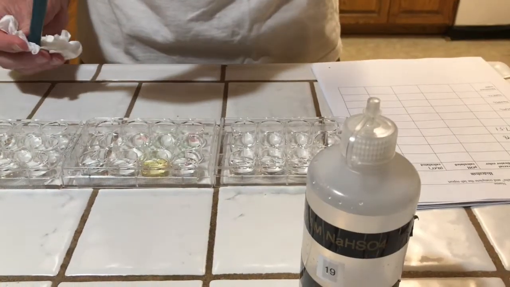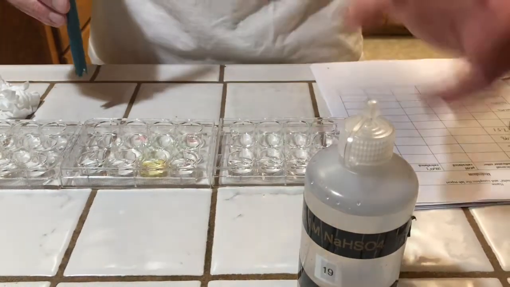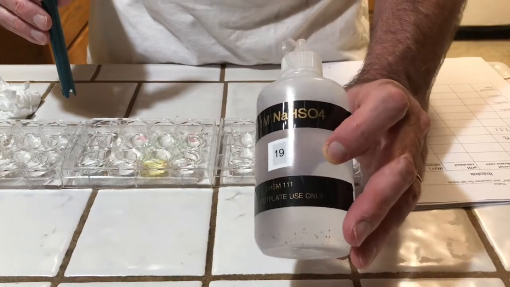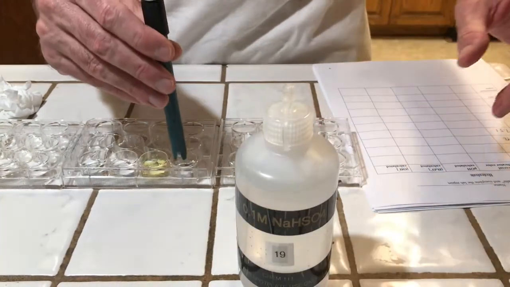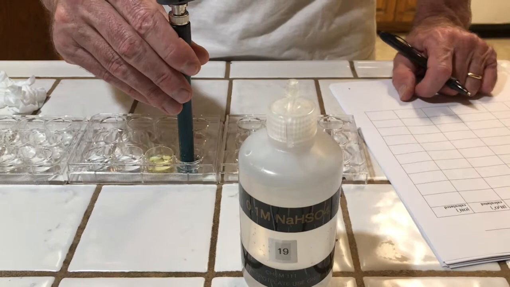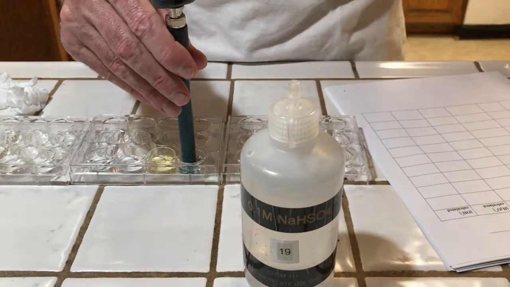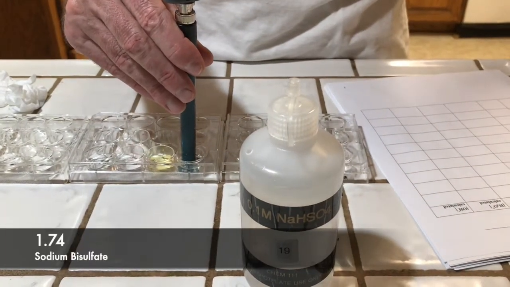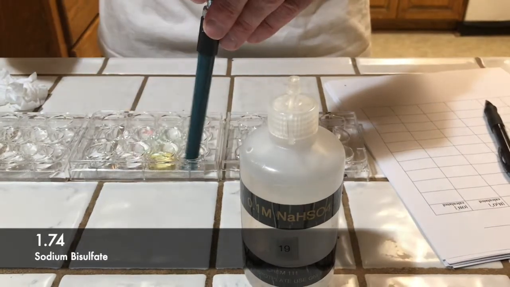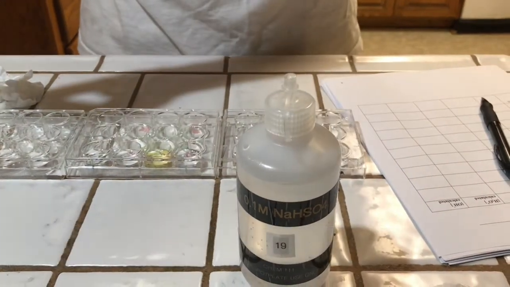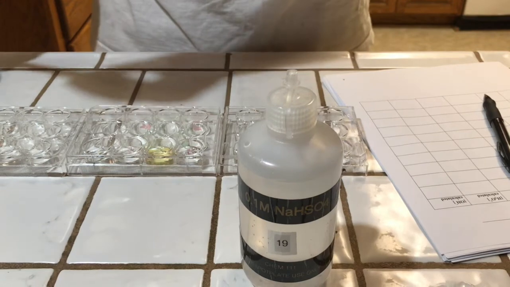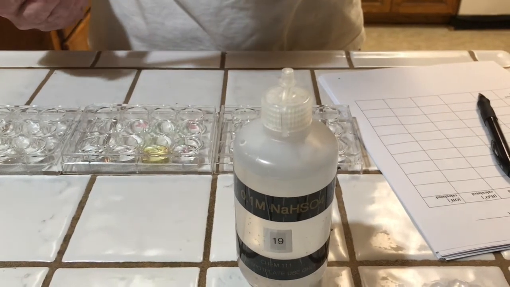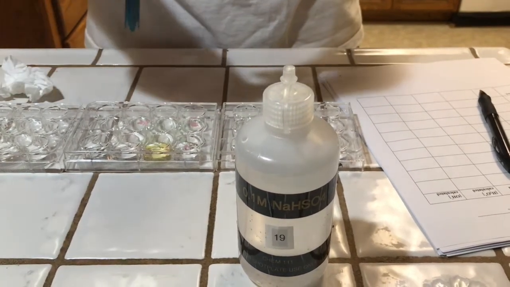Our next solution is going to be sodium monohydrogen sulfate, or sodium bisulfate. So the bisulfate comes from the sulfuric acid, and the sodium comes from sodium hydroxide. pH of 1.74. Quite acidic. So you can see salts are not necessarily neutral, even though they're from the reaction of an acid and a base.